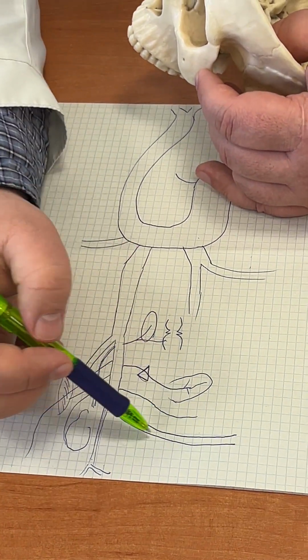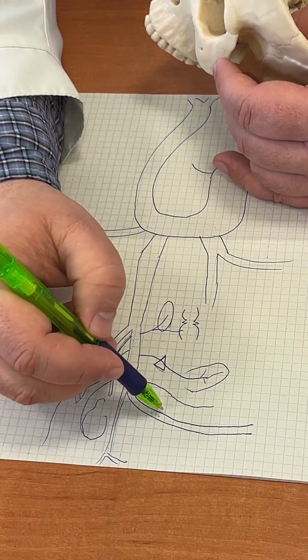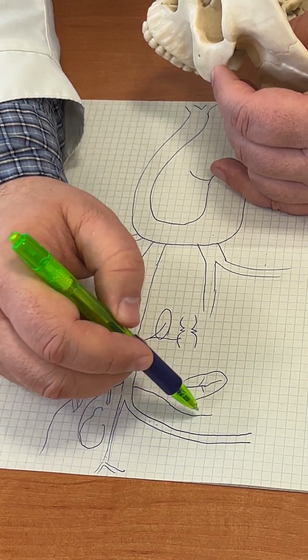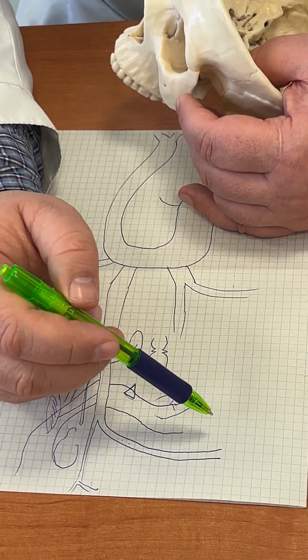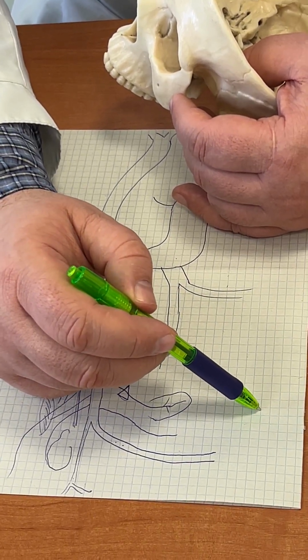And now arteria maxillaris. Arteria maxillaris, it is, here it is the mandible.